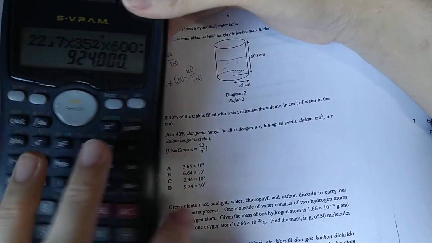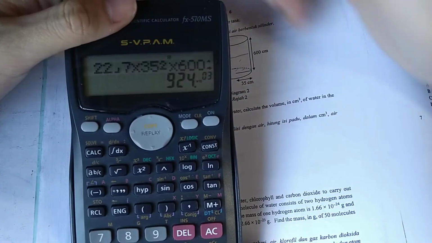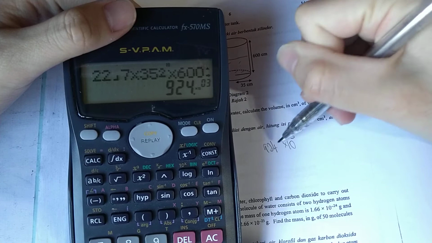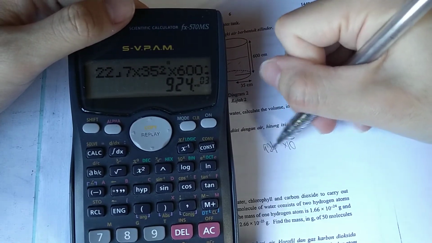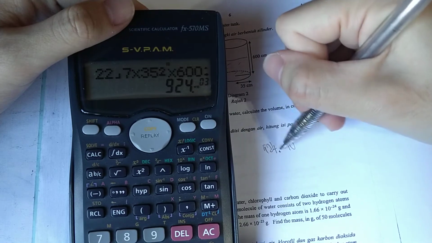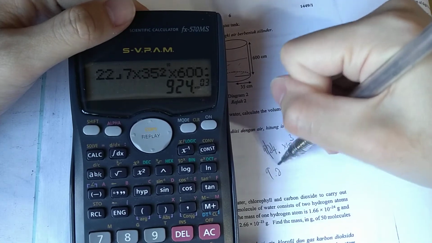But if you look at the answers, they are all in standard form. So just press the ENG. So they give you 924 times 10 power 3. But is this standard form? No. This is not standard form. Remember, in standard form, in front of the decimal, there must be only one digit. Now, the decimal point is here, and in front of the decimal there are 3 digits. So you have to move the decimal point until here, so that it becomes 9.24.